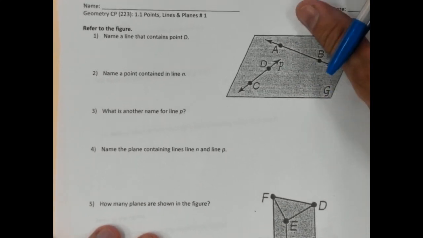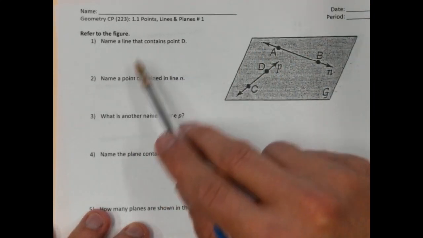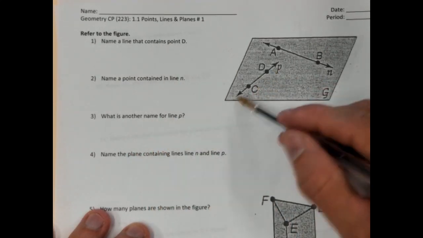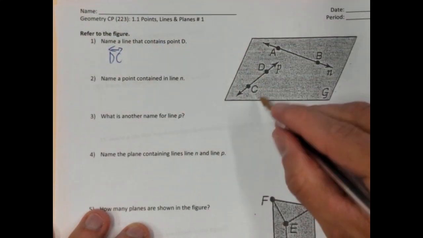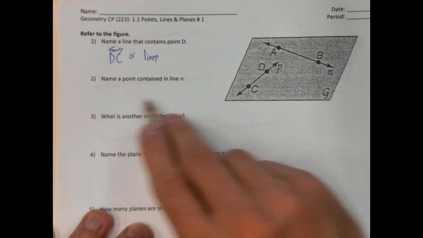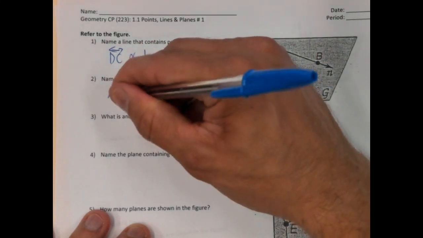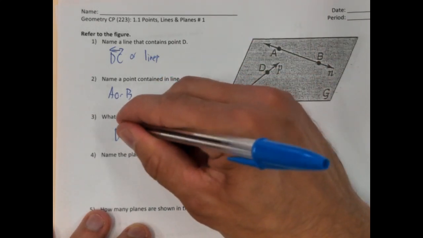So we have points, lines, and planes 1. And we're going to go ahead and answer these. So we have a plane here. We have some questions here. Name a line that contains point D. So this is the line that contains point D, so we can call that DC. Or we could call it line P. Same thing. Name a point contained in line N, so it's going to be either one of these, so A or B. What is the name for line P? Well, call it DC. Or you can call it CD.